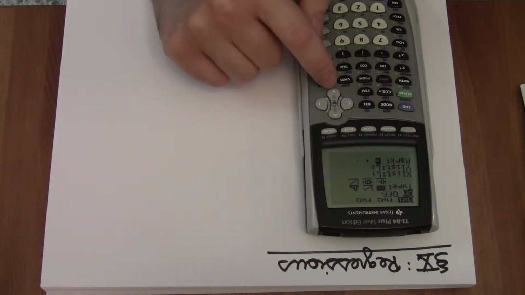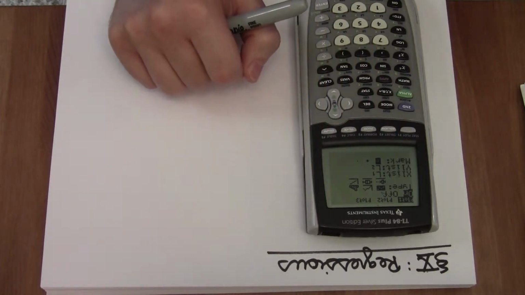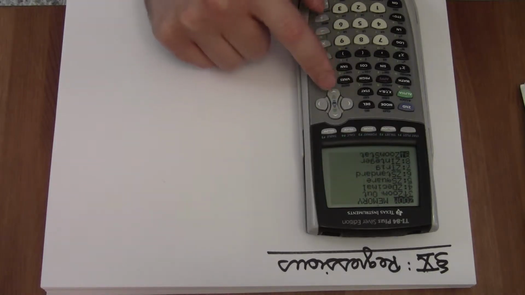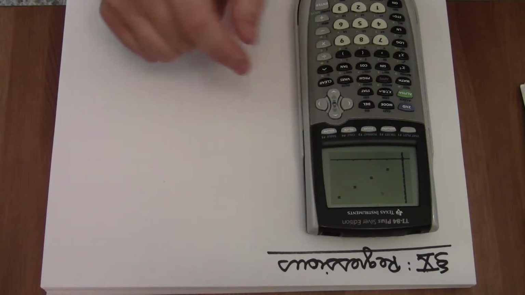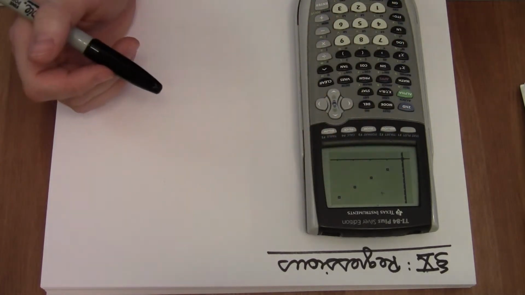My x values will come from that L1 list that I just created. My y values from L2. That looks good. And I'm going to use a little square for my mark. You can also use pluses or dots. I'm going to push the zoom button, and I'm going to say zoom stat to make sure all this data is easily visible in my graph. And it looks like it's forming, more or less, a slanted line.